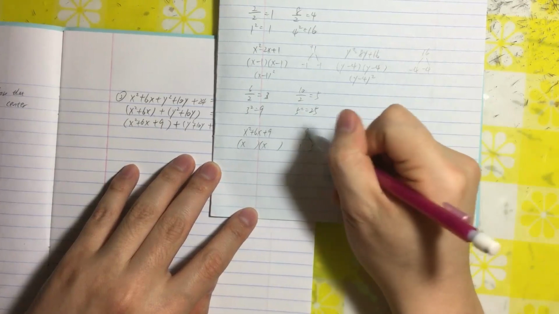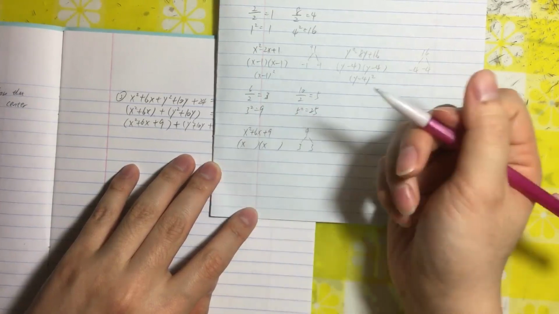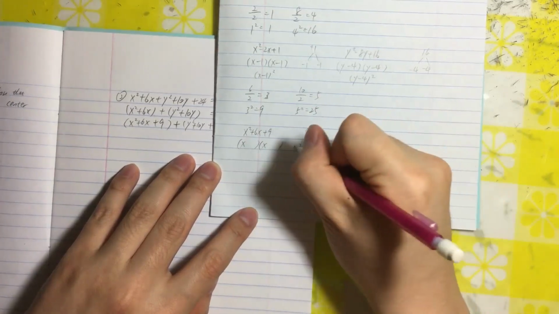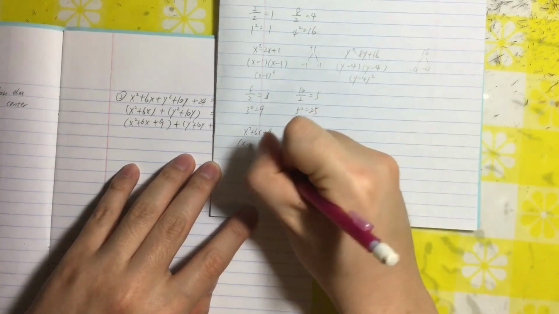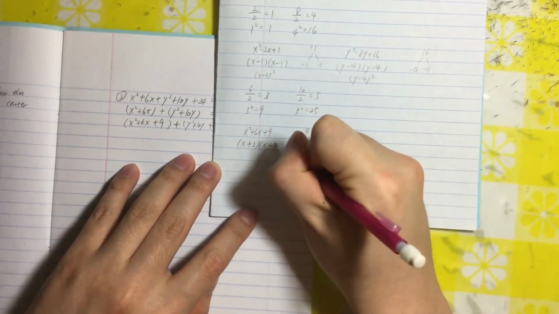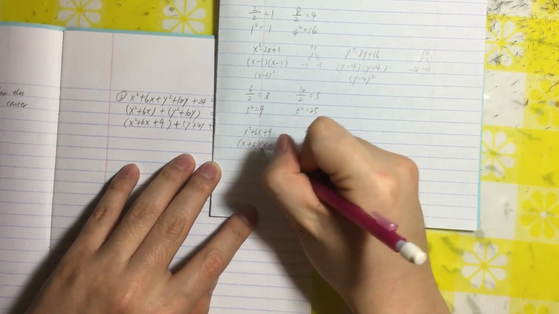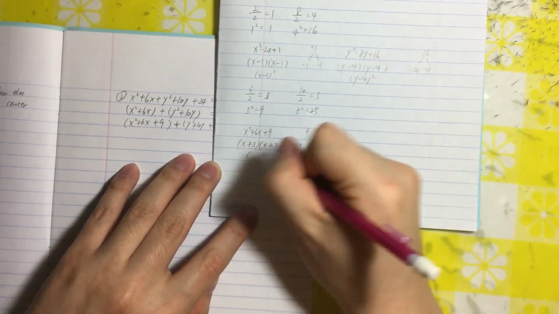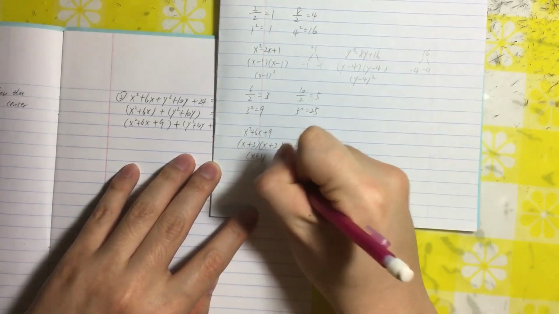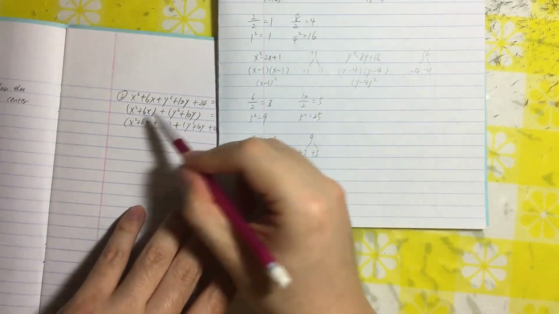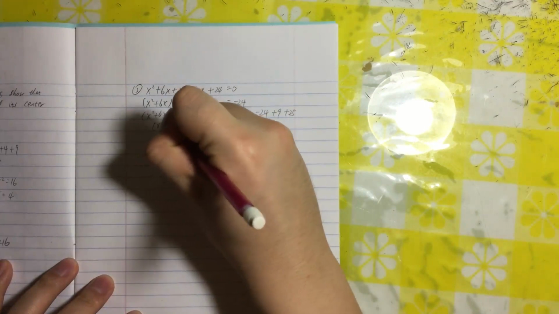We know that 3 times 3 is 9, and 3 plus 3 is 6. So these two numbers work. They are both positive, so write positive 3 in the parentheses. We get x plus 3 times x plus 3. That can be rewritten as x plus 3 squared. That's the first term.